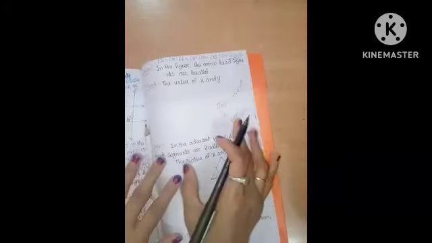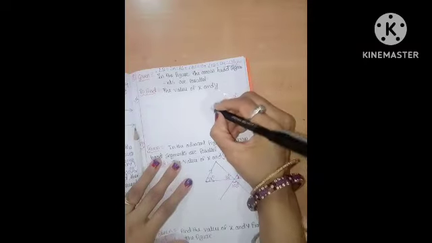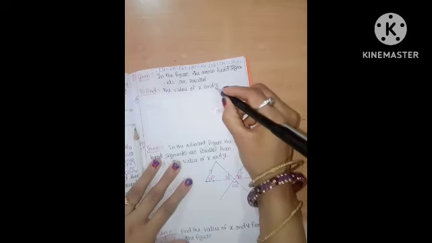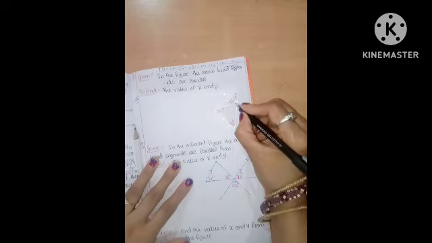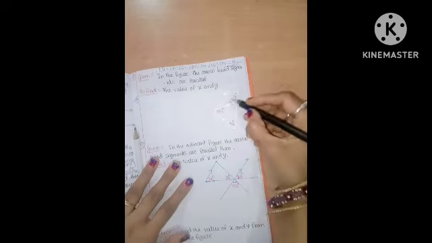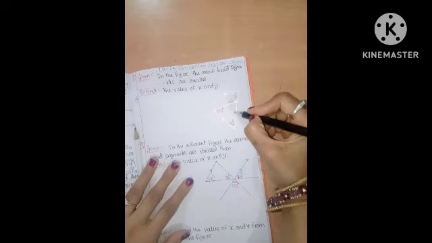Yeah, these two are the parallel lines that are given, so they are extended only. And this is the transversal. This is the transversal only. So observe this figure carefully.